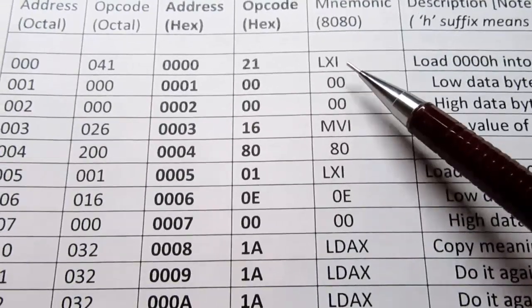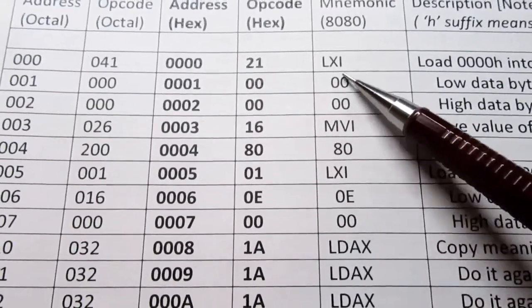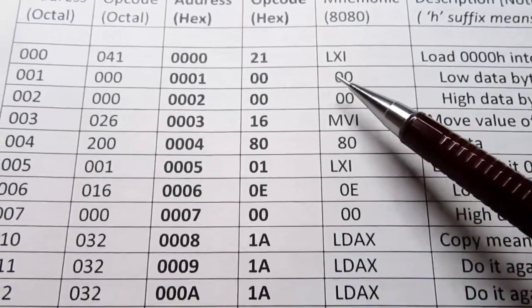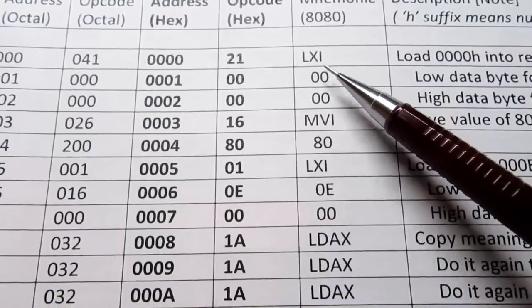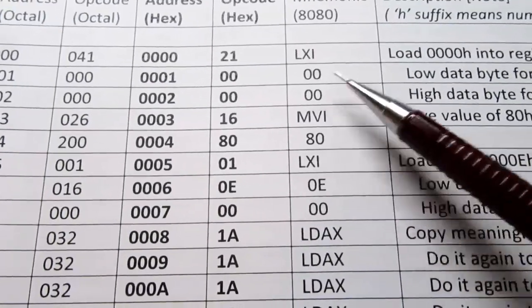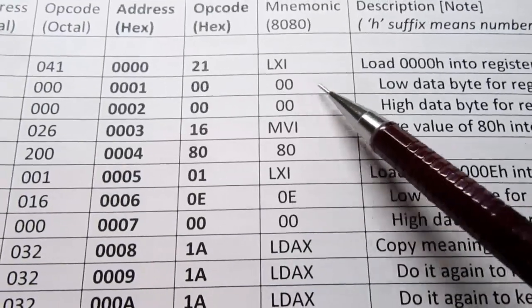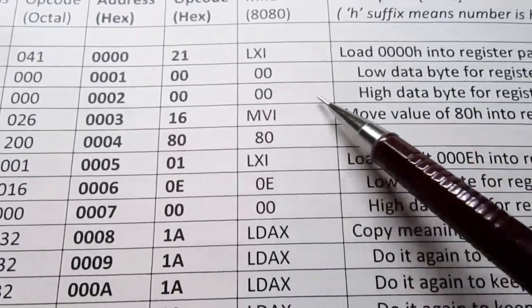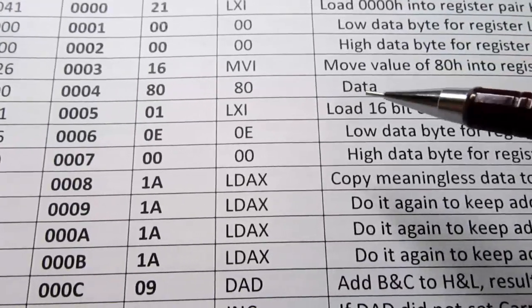It's a load, and it's got the information that it's going to load in the 2 bytes that follow. So these 3 bytes go together, and it's going to take that data and stick it into registers H and L. These two go into register L, these two go into register H. So we've set up H and L now.